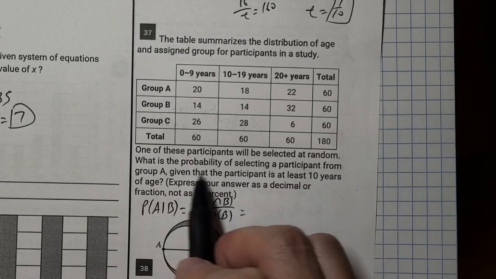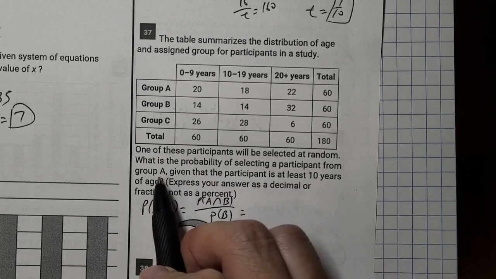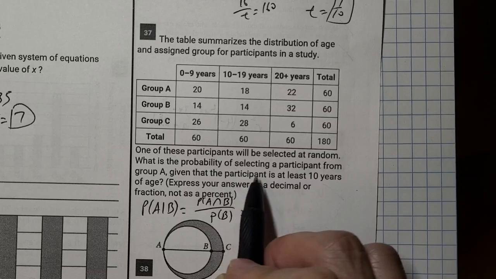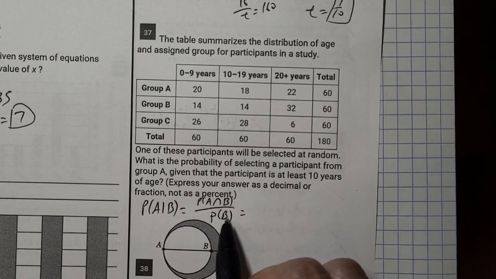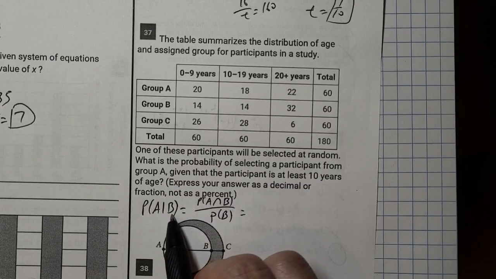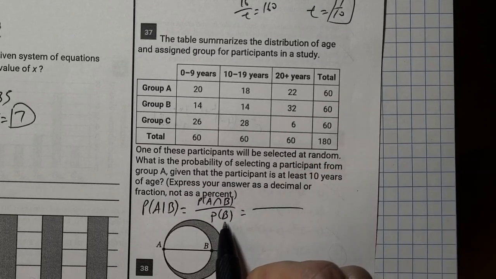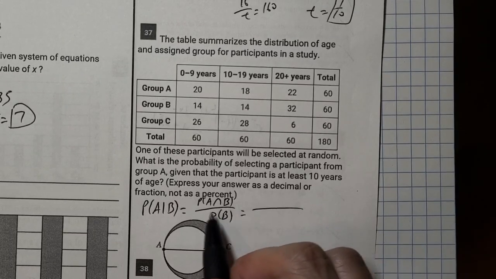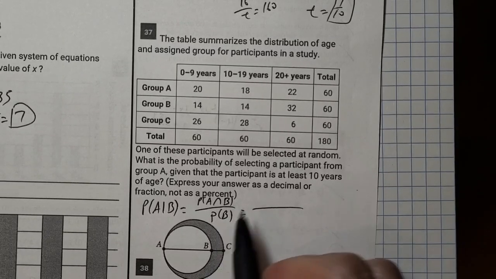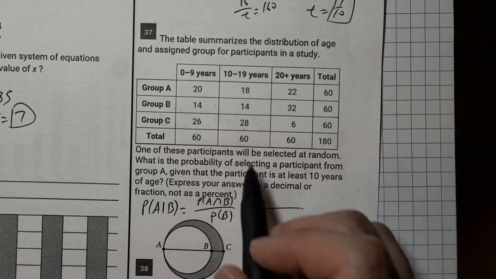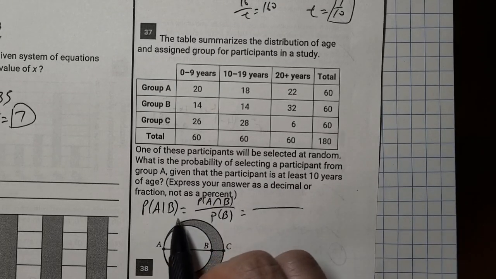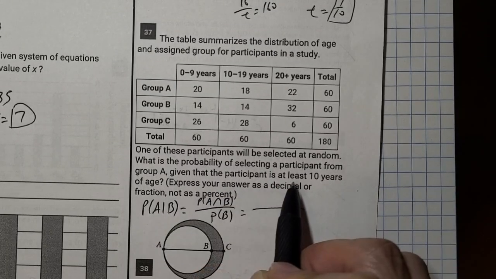It's group A given that the participant is at least 10 years old. So, this is A given B, so the given is at least 10 years old. So, what's the probability of at least 10 years old? We can just take the count because the total would cancel out. So let's just take the count. So what did I just say? This is where you have to keep track.